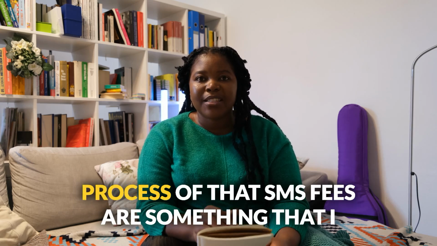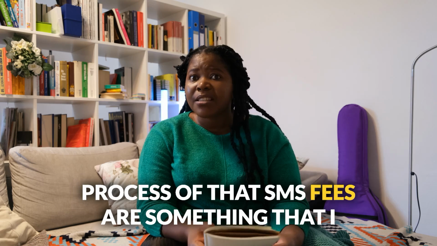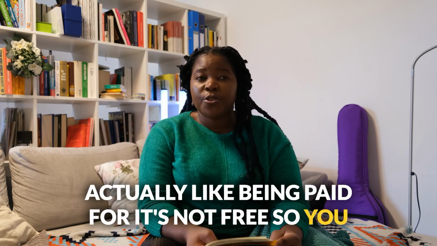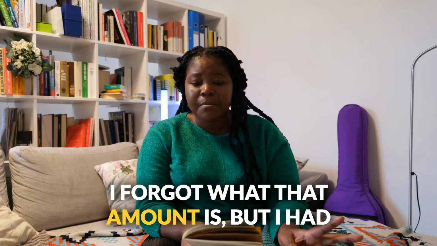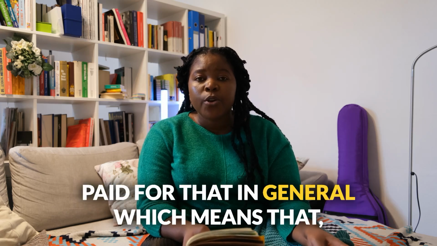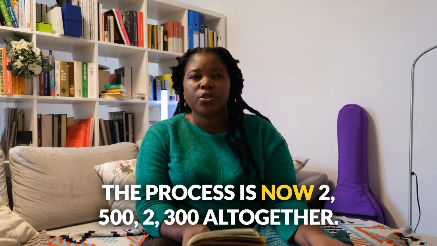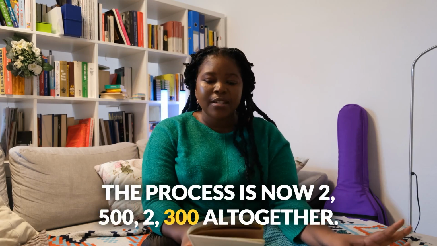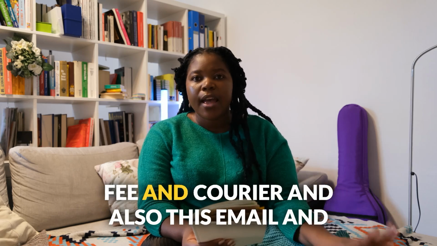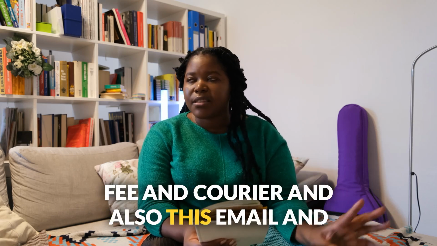That SMS service is something that I actually like being paid for. It's not free, so you pay a certain amount. I forgot what that amount is, but I paid for that in general, which means the process is now 2,300 altogether. This is only for the visa, the service fee, the courier, and also the email and SMS communication.